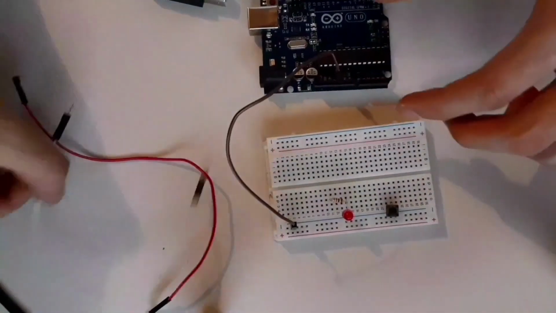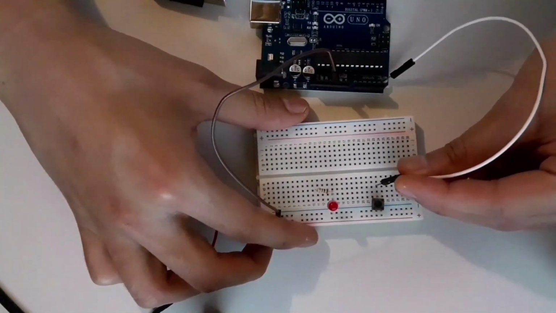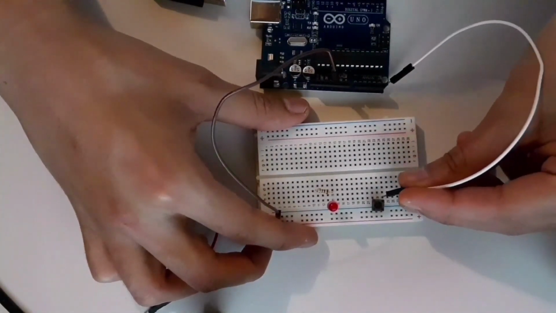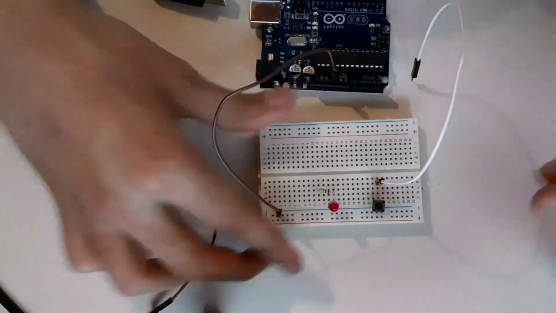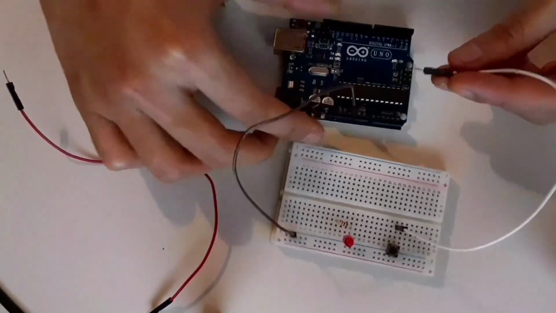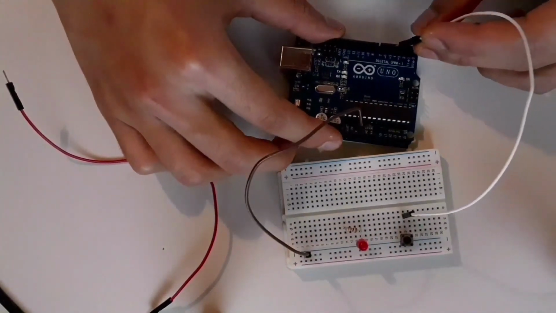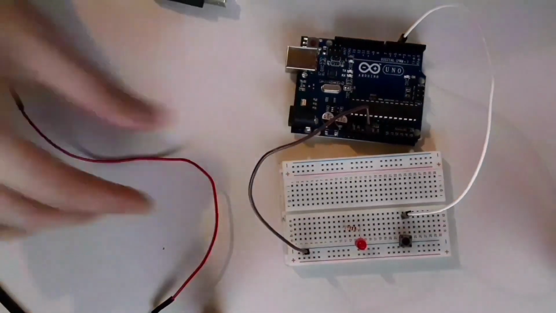Now I'm going to take the white wire. And I'm going to connect a pin to the pin that is here, to this button pin, which would be in row number 23. I just plug it in. I make sure it is well connected. And the other pin I am going to connect to pin number 5 of the Arduino. Alright. There it is connected to pin number 5.